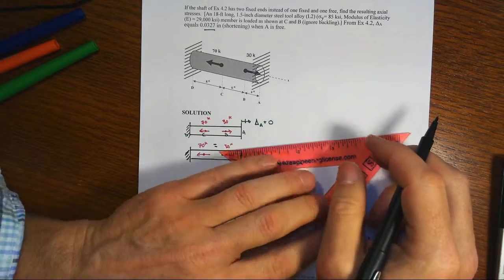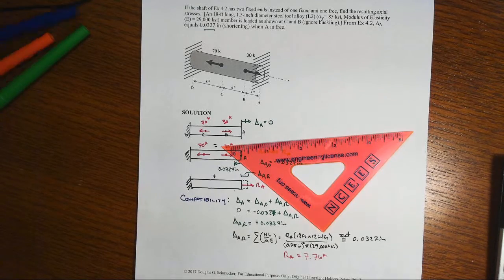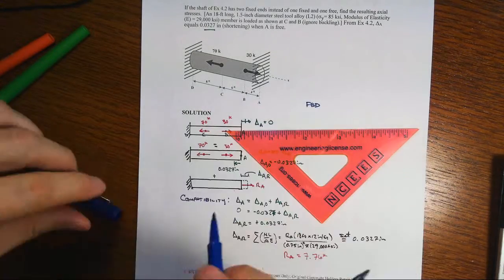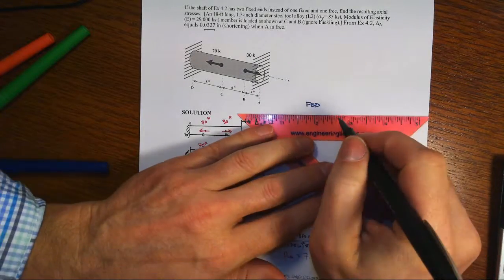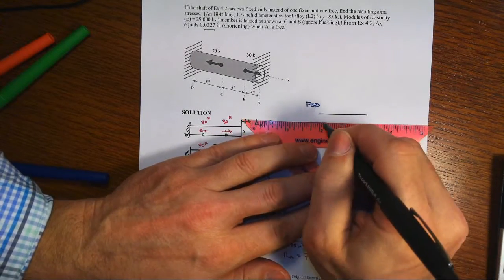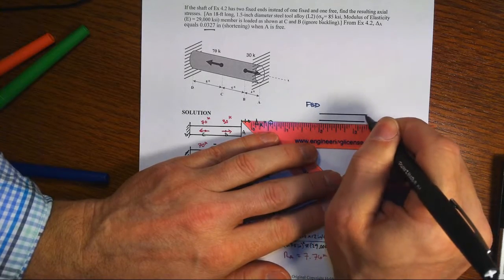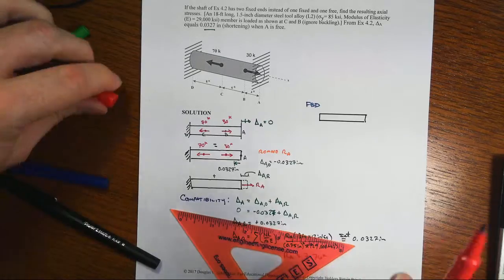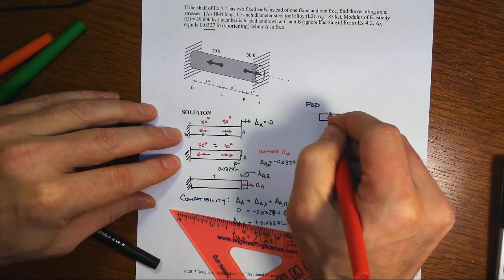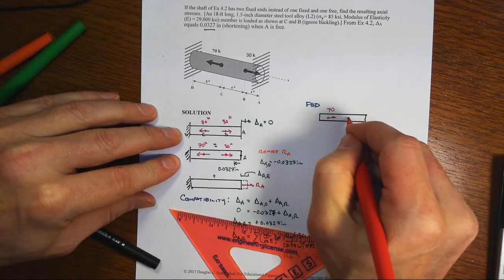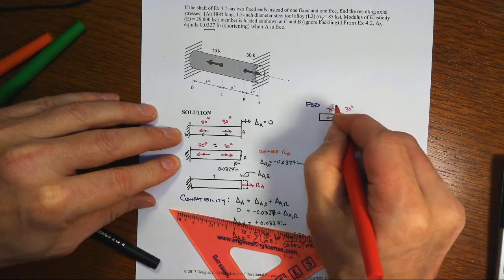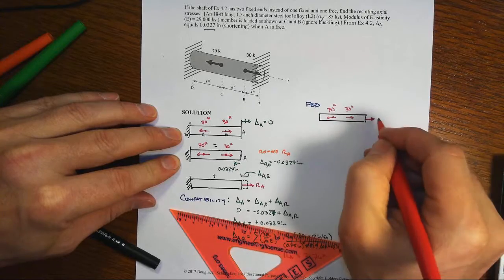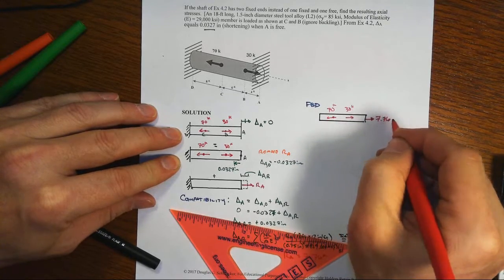So if we come back up to a free body diagram of our rod, we have a system with 70 kips applied at C and 30 kips applied at B. We just found that R sub A was 7.76.